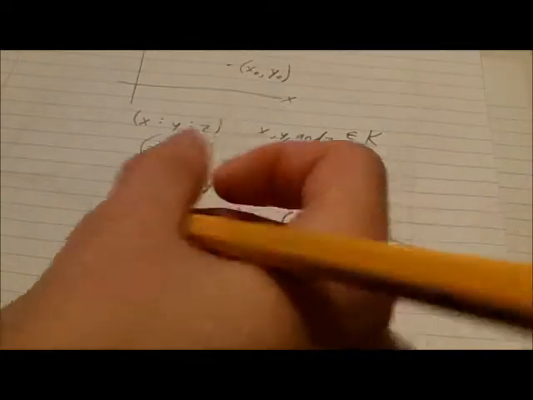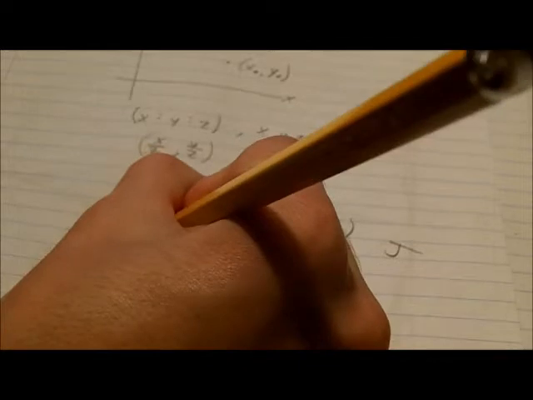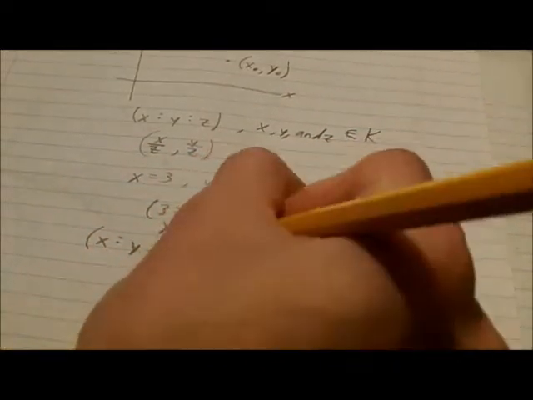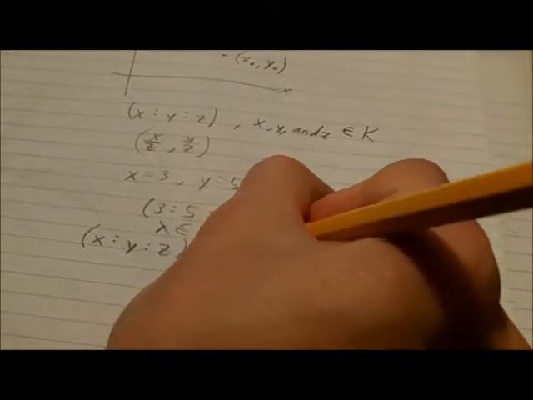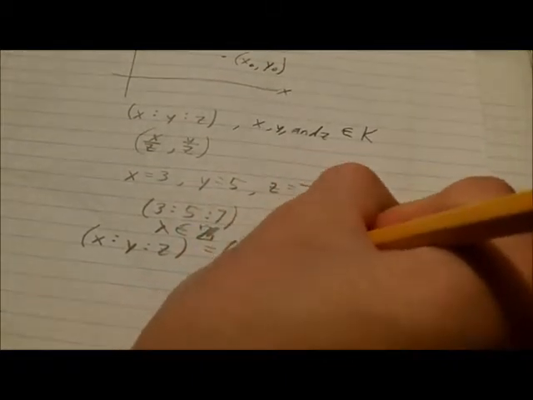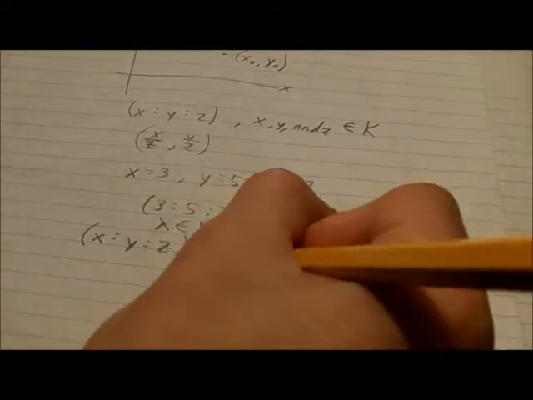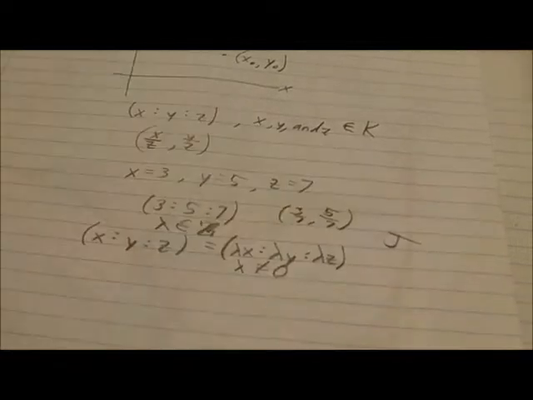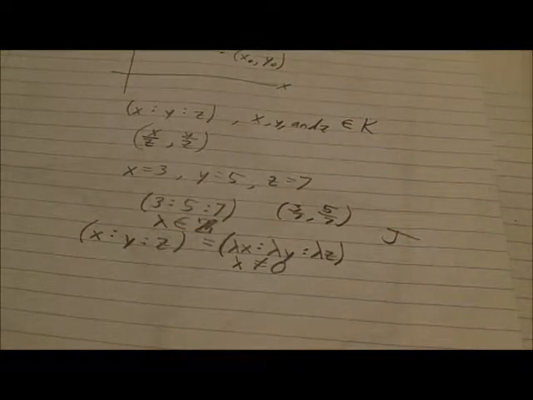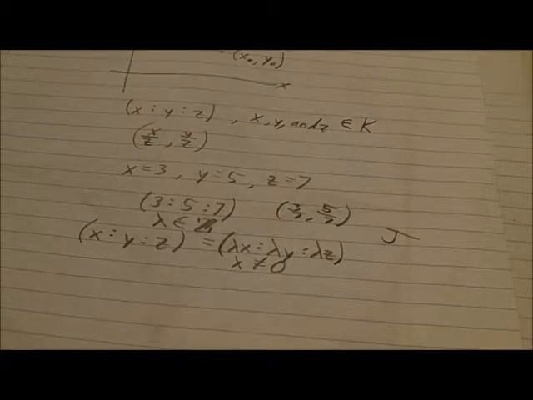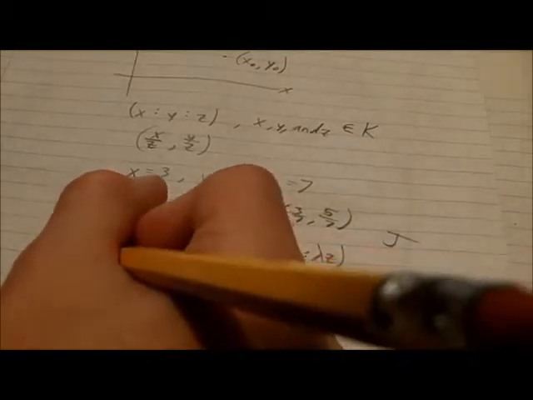Anyway, getting back on topic, if we have any integer in the set of integers, it is important to note that for a projective coordinate, x to y to z denotes the same point as lambda x to lambda y to lambda z, as long as lambda does not equal 0. Now I'll let that sink in for a moment.